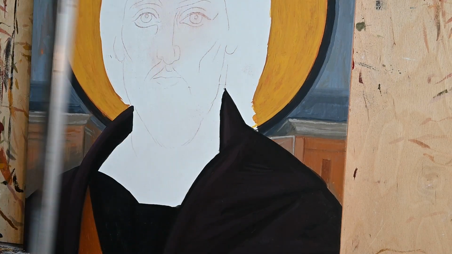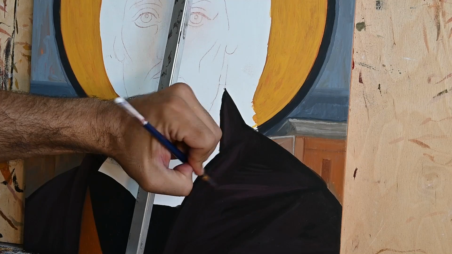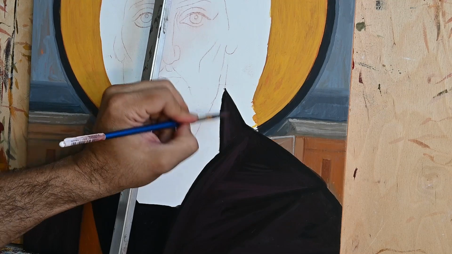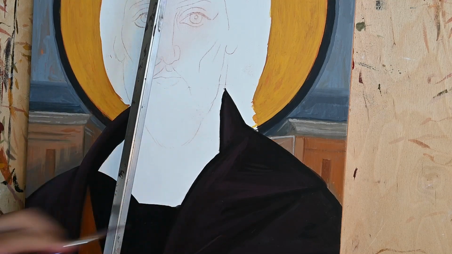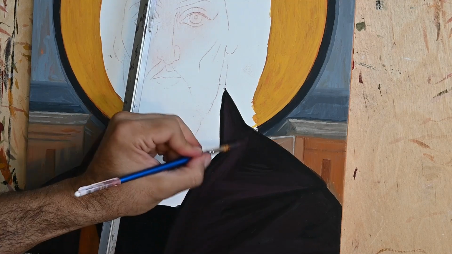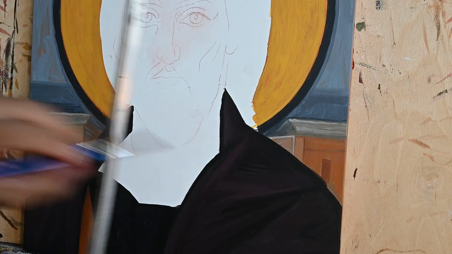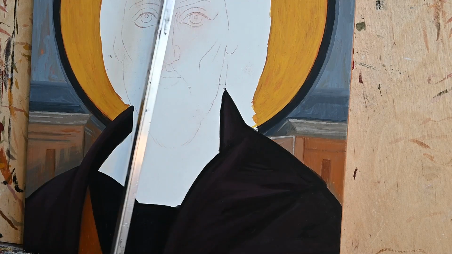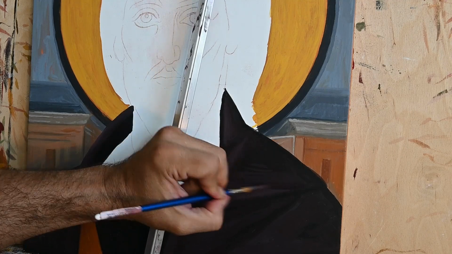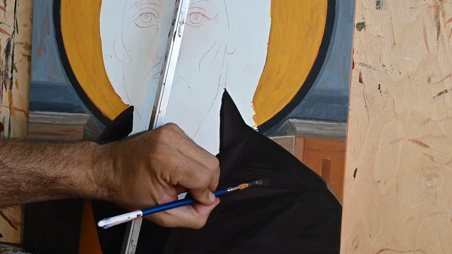Since I don't have a lot of tonal scale freedom here, I have to make use of what I can. What I mean is that I cannot use very light tones to describe these clothes. I can only use very dark tones, so I have to make the best use of them to describe what's happening on the clothes.